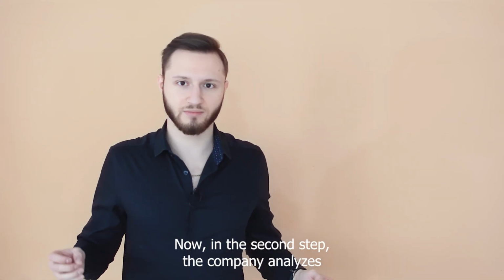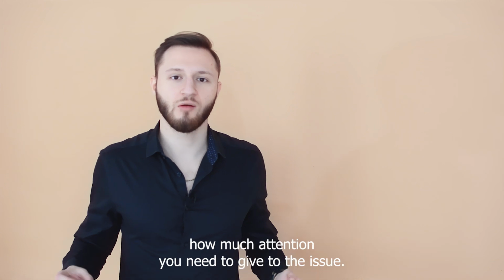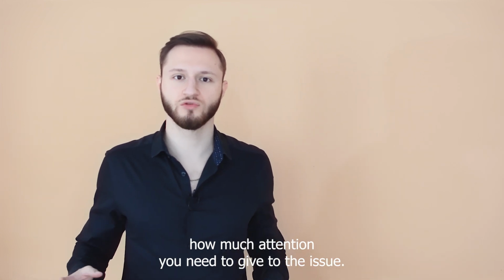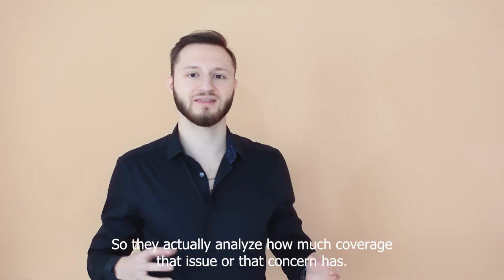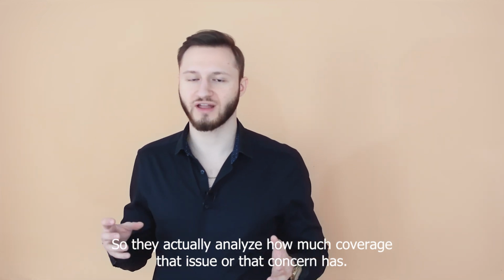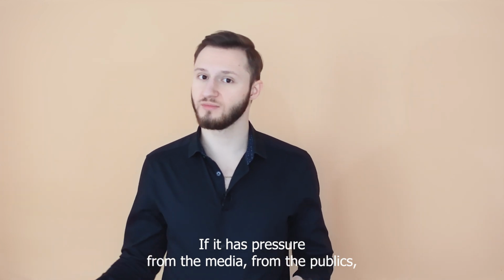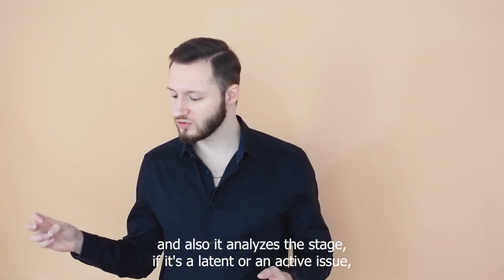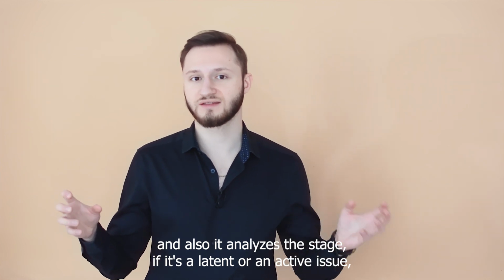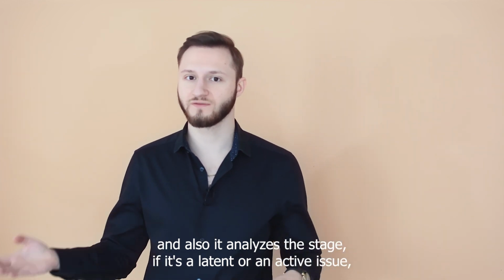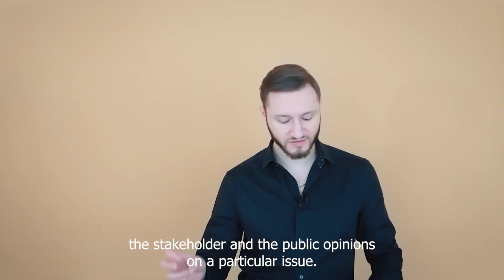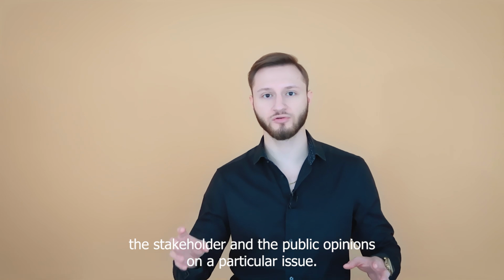Now, in the second step, the company analyzes how much attention it needs to give to the issue. So they analyze how much coverage that issue or that concern has, if it has pressure from the media, from the publics, and also it analyzes the stage, if it's a latent or an active issue that it has to handle. The position importance matrix is a useful tool that companies use in order to analyze the stakeholder and public opinions on a particular issue.